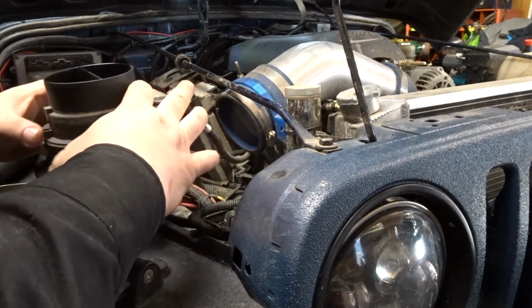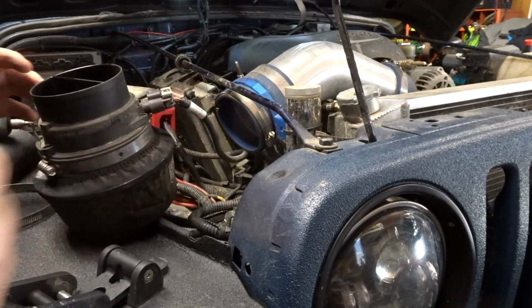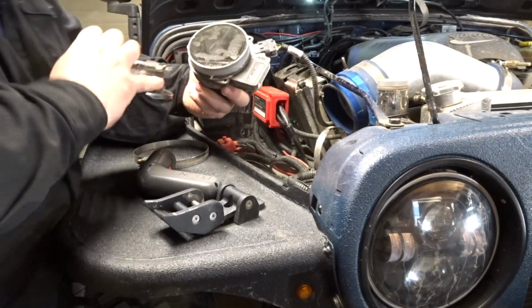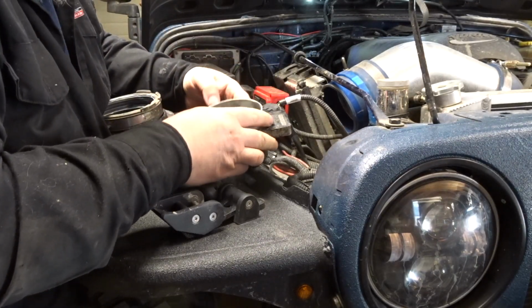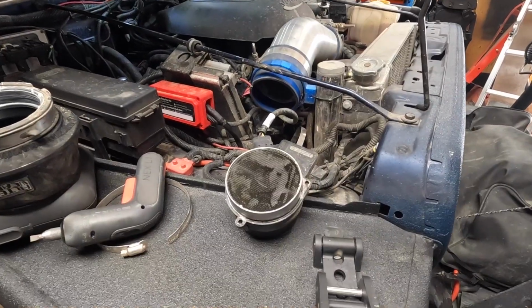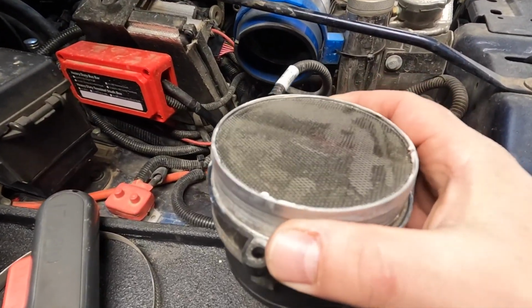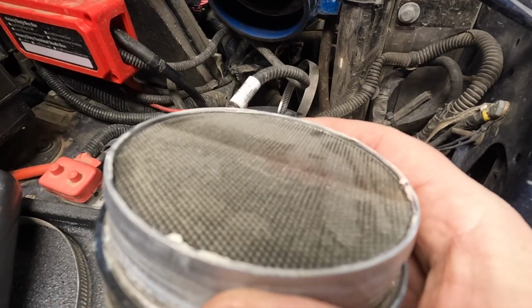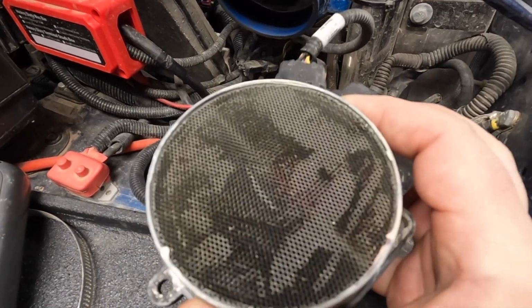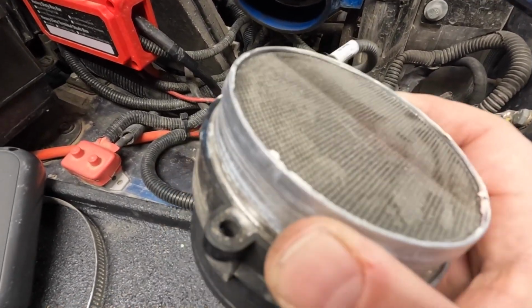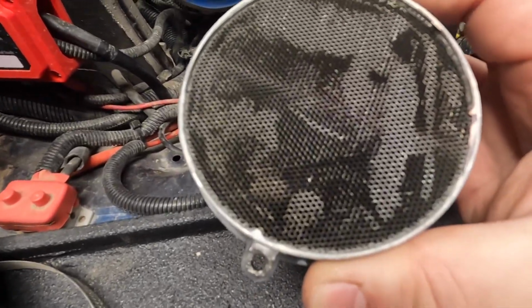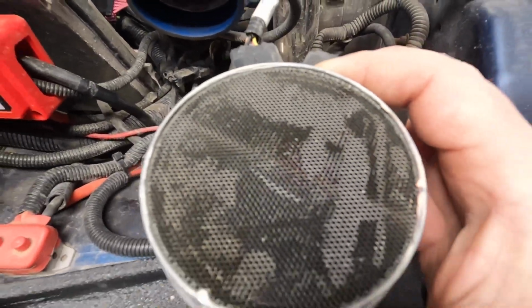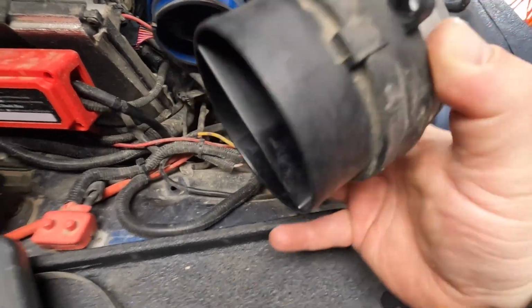Let's pull this out and have a look at it. Oh, there we go. Oh, I see it. I see it. Now you might be able to see it if I turn it at an angle. You can see the filter oils on the screen. So we are going to clean that first.